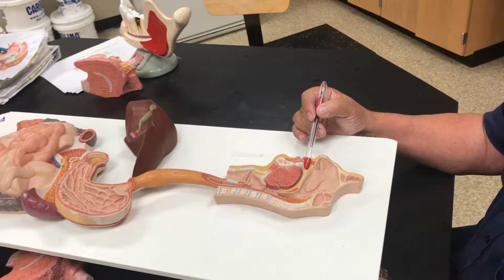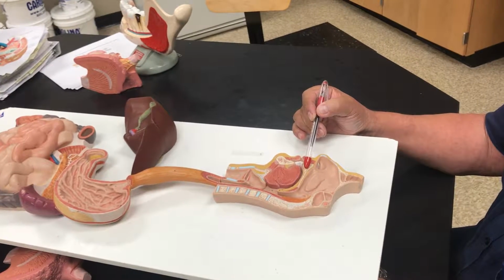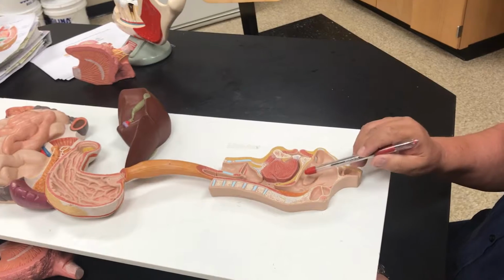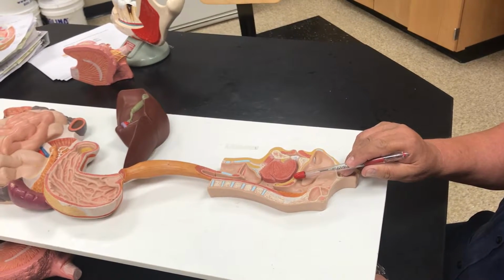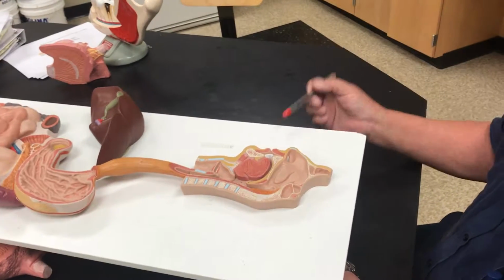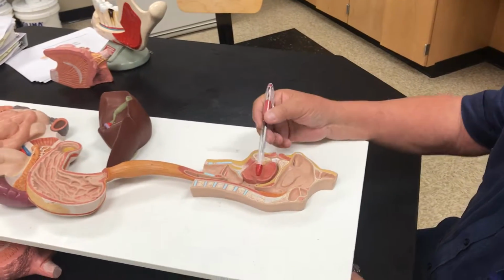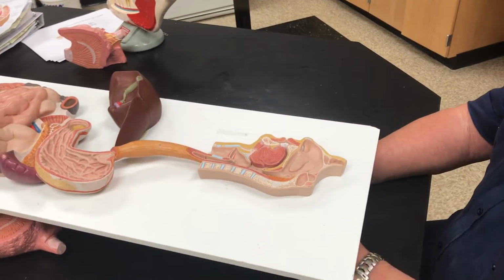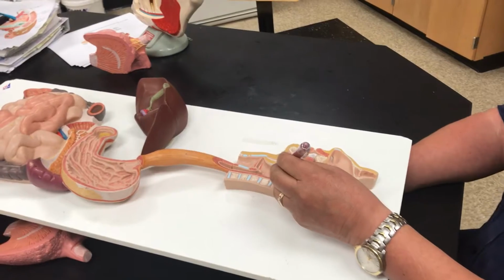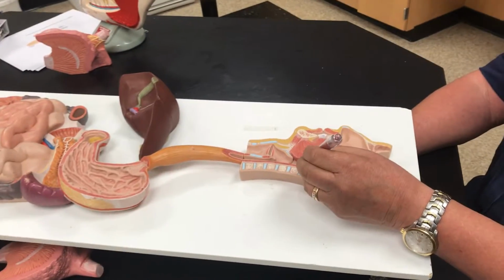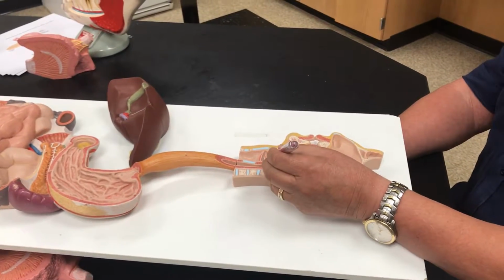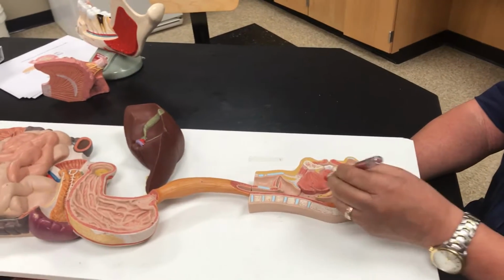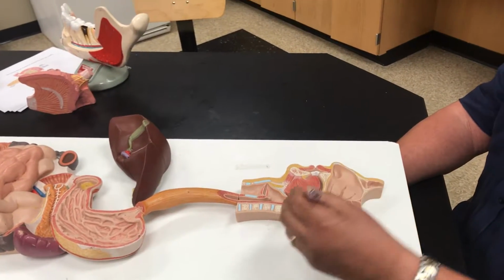The anterior 2/3 of the hard palate is the palatine process of the maxilla. The posterior 1/3 of the hard palate is the palatine bone. This is the soft palate, and that's the uvula. This area right here is the oropharynx. This part here is the laryngopharynx. This is the oral cavity.